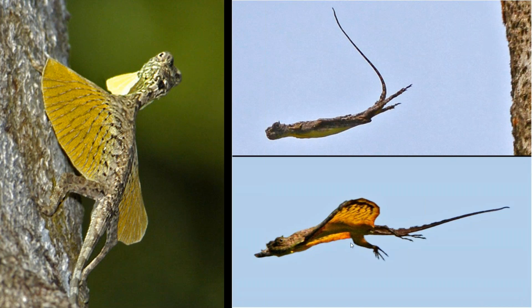It's not a very good picture, but you can figure out how it happens. Exactly below the limbs, this parachute membrane has formed till the hind leg. And this is also supported by the hyoid bone, which is present in this lizard, the Draco.